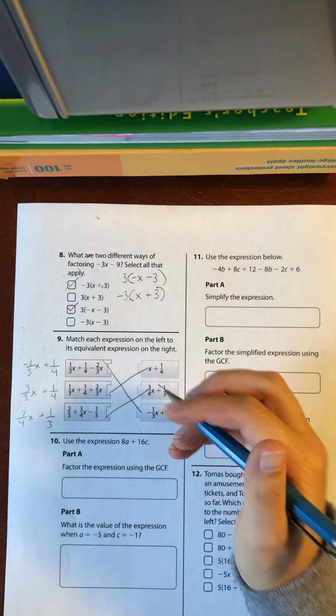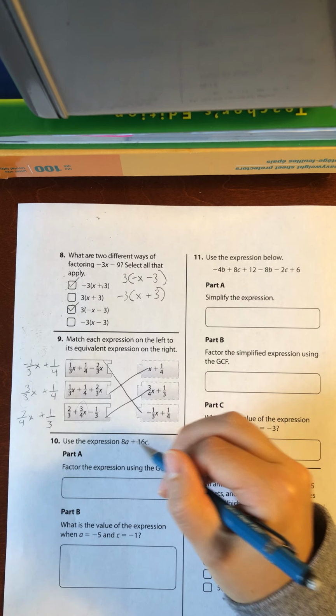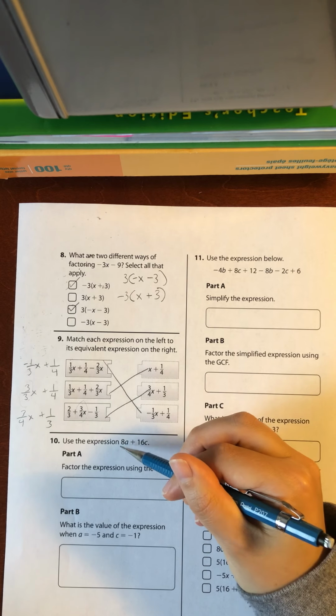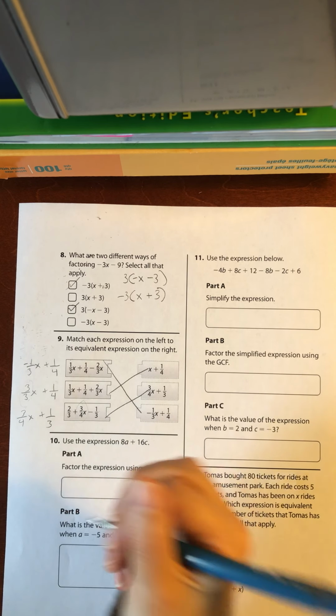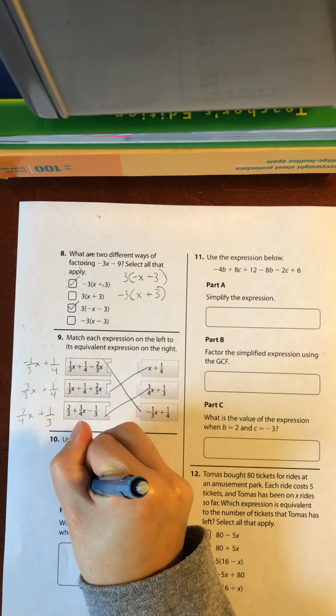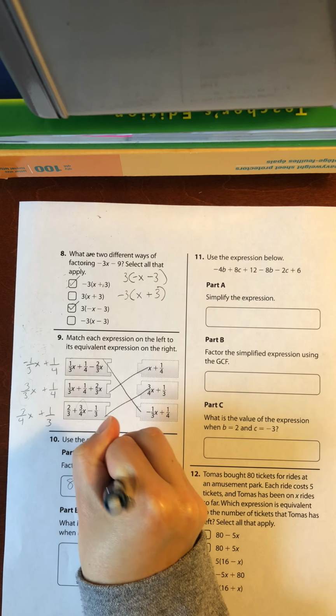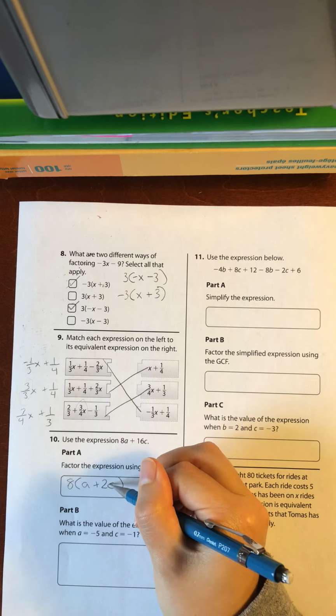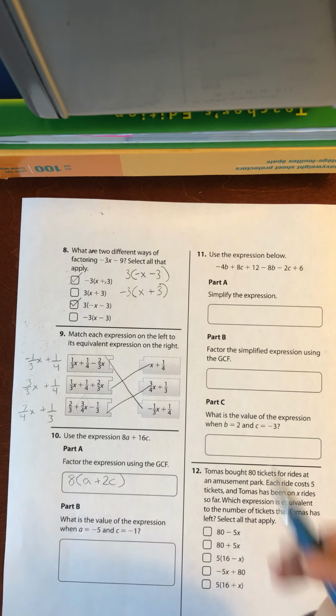Okay, this one. Use the expression 8a plus 16c, factor the expression using the GCF. So what number can I take out here? I can take out an 8, and I'll be left with a plus 2c, because 8 times a is 8a, and 8 times 2c is 16c.